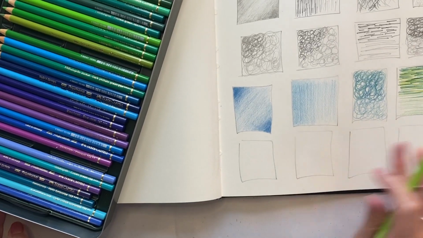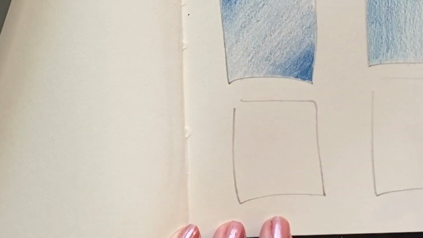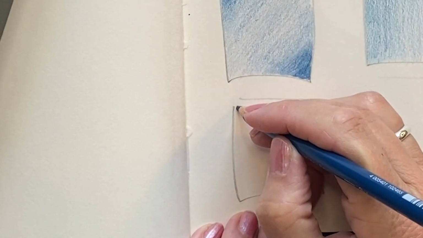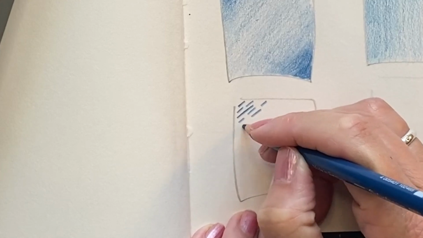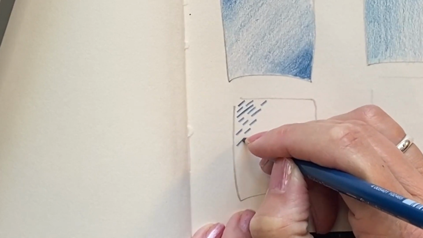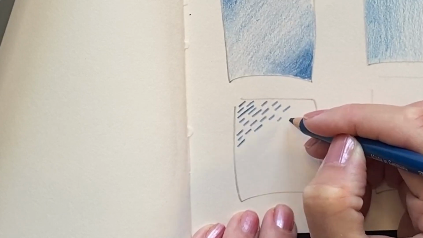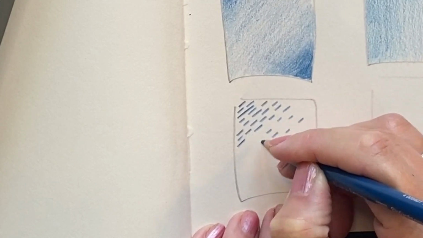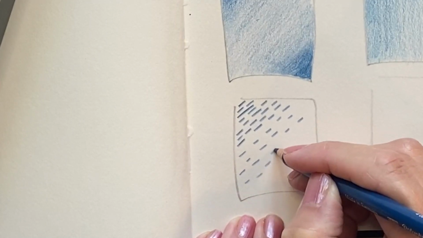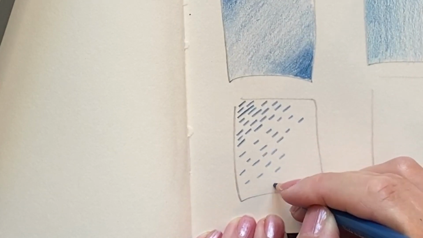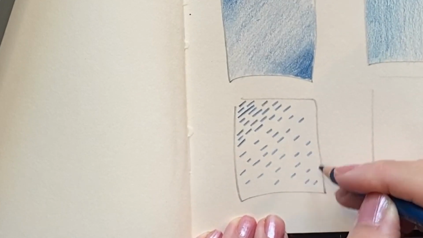I'm just going to move the paper down. Going to go from the diagonal again, so that if we have our lines close together like this, and then we start spreading them out, keeping the lines the same size, can you see what happens?